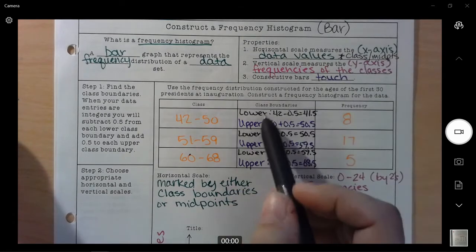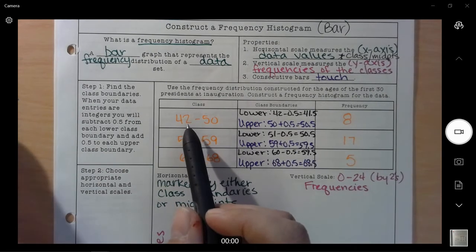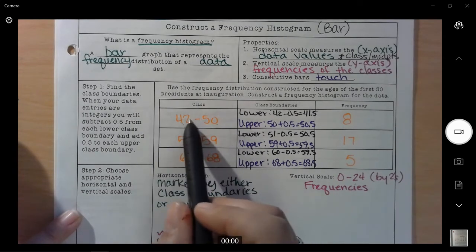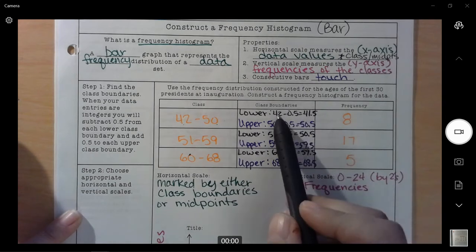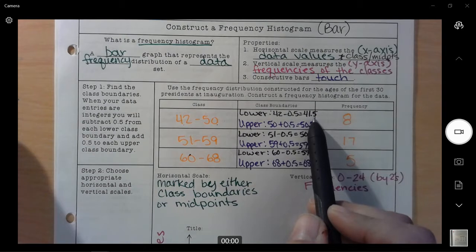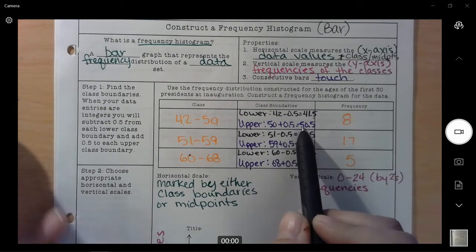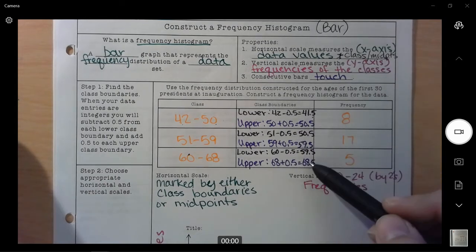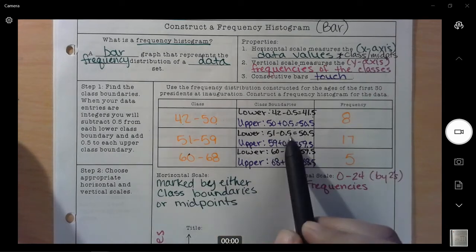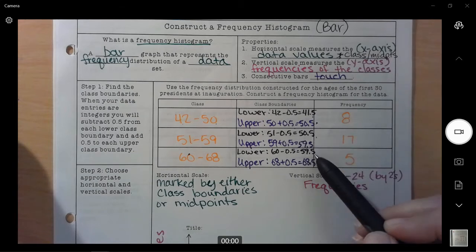But when we're creating them, we need to figure out the class boundaries. And to do that, you take 0.5 away from the lowest and add 0.5 to the biggest. So you're basically taking away from Peter and giving it to Paul. So we're going to take 0.5 away from 42 to figure out what the lowest possible area is. And then we're going to add it to 50 so that they're connecting. The idea is that when we're done, all of these will end up being connected. So if you notice, the lower of the next group, when we take 0.5 away from it, is the same as the upper from the previous group, and so forth, okay?